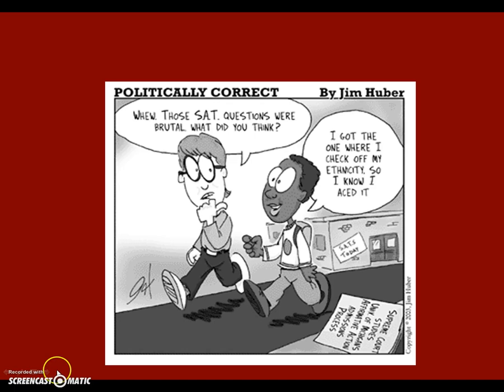Let's examine this political cartoon. Take a moment. Let's see what it says. You have a white student that says, "Hugh, those SAT questions were brutal, what do you think?" The African American student says, "I got the one where I check off my ethnicity, so I know I aced it." This is by Jim Huber. And then at the bottom you can see Supreme Court studies. The University of, I do believe that was California.